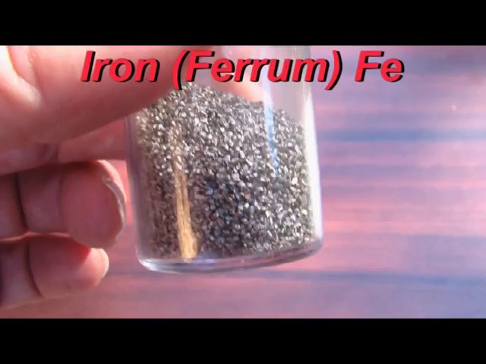The common metal iron was the second great metal of history, replacing bronze. The Romans called it ferrum, so we have its symbol Fe.